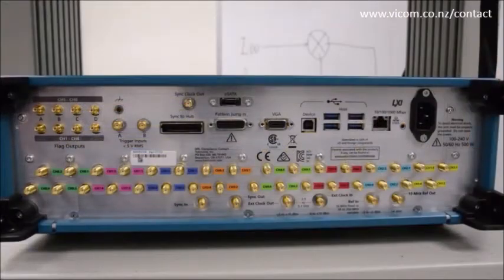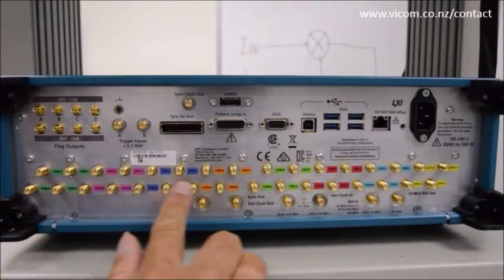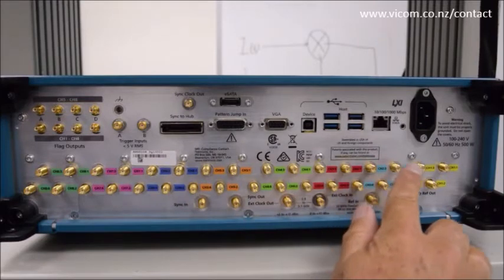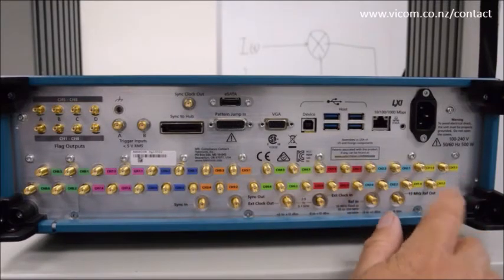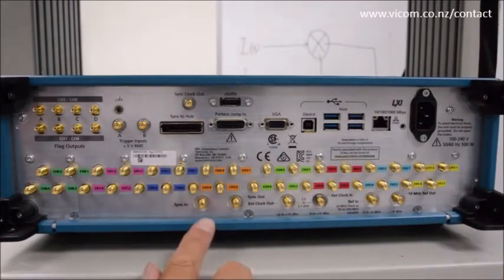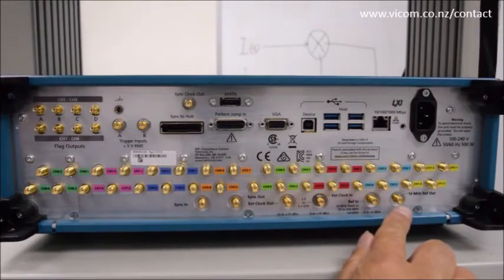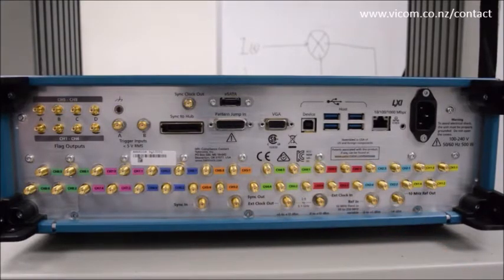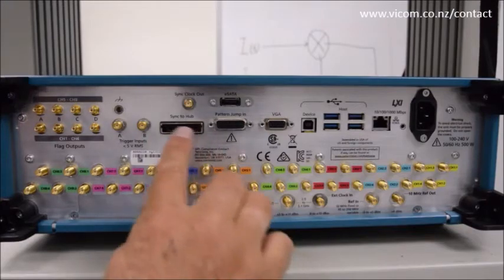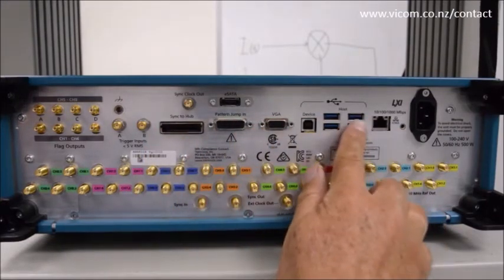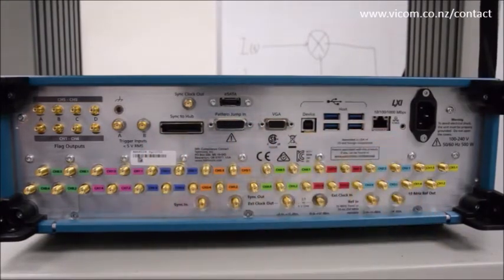On the rear panel, you will notice the 4 markers or digital outputs per channel, affording up to 32 outputs when configured as an 8-channel instrument. You'll also notice the external clocking, triggers, and synchronization inputs and outputs that allow for easy synchronization of multiple units, as well as the common PC interfaces, including LAN connector for easy automation control.